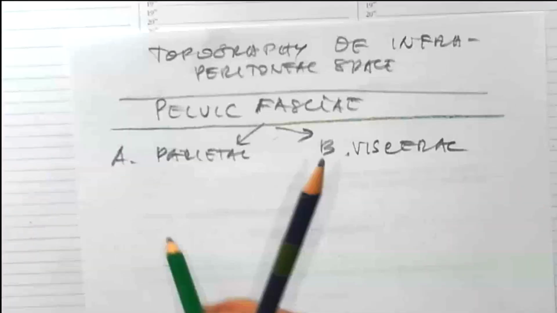Parietal and visceral, both of them. We will divide them simply. The parietal forms the following, just the names: the obturator fascia, clear, covering the obturator. Then follows the piriform fascia, yes, covering the piriform muscle.